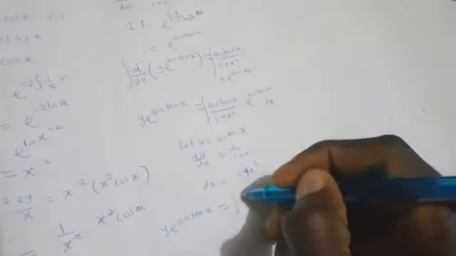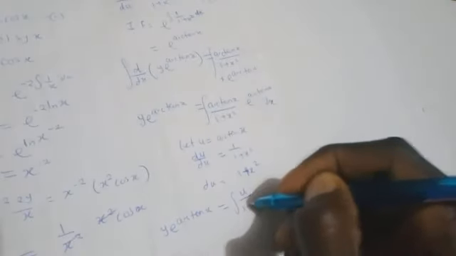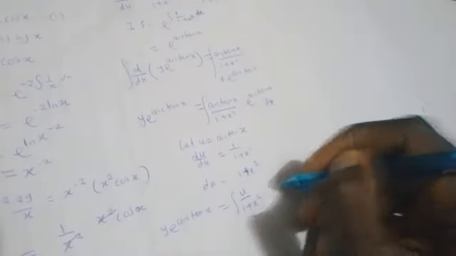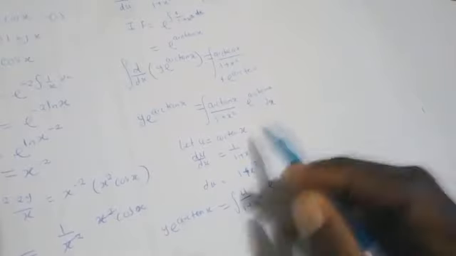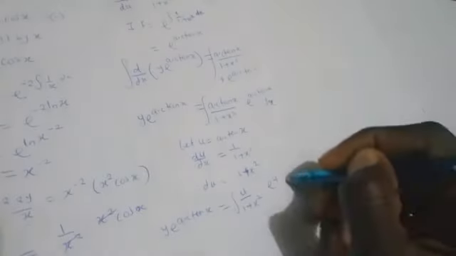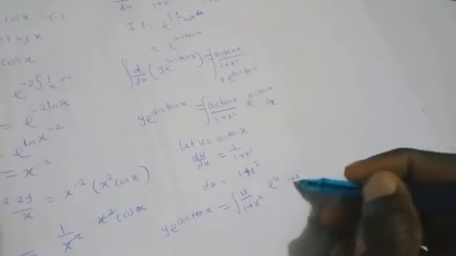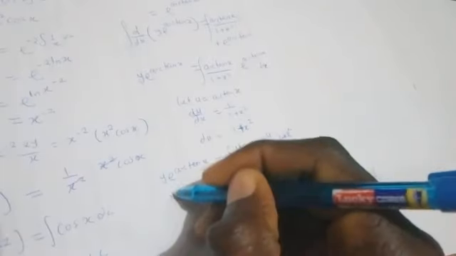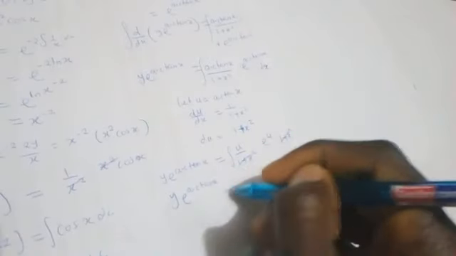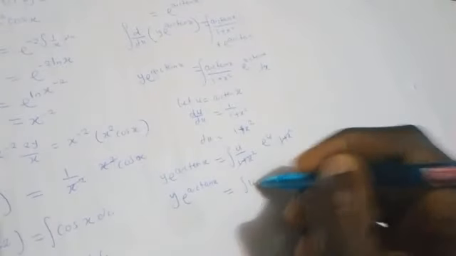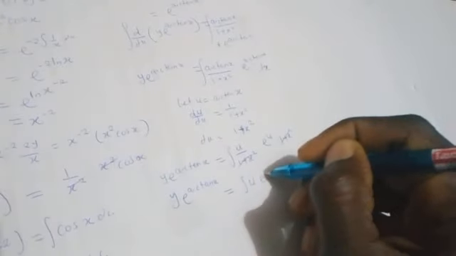So here I'm going to have u over 1 plus x squared dot exponential arc tan x, again here is my u, and my dx this time around from here is what? 1 plus x squared. So this can cancel out this. So what I'm having now is y exponential arc tan x equal to the integral of u dot exponential u.